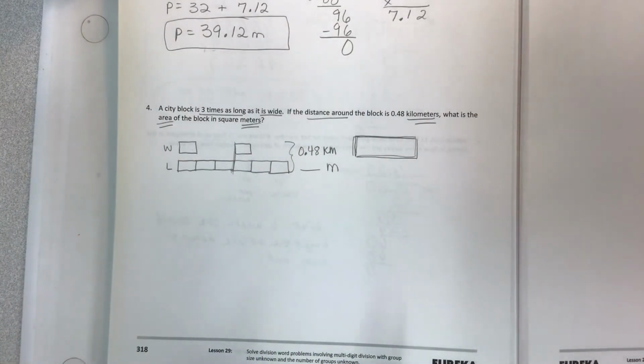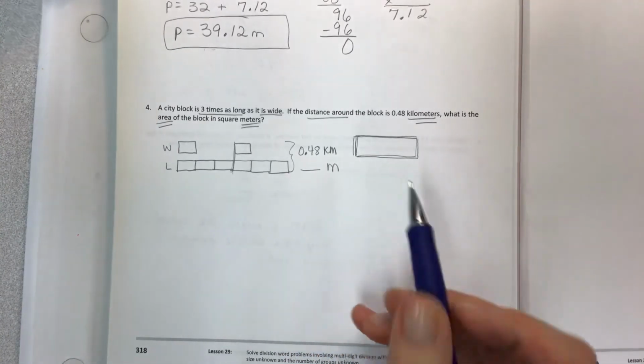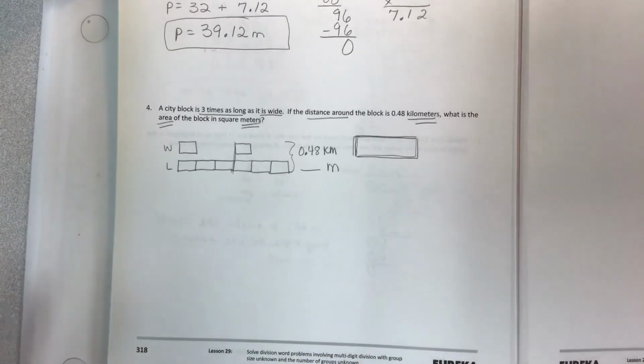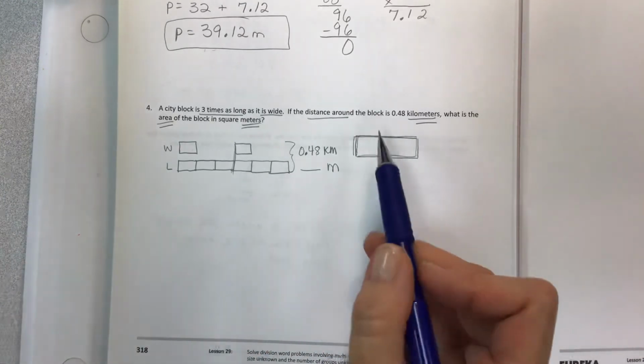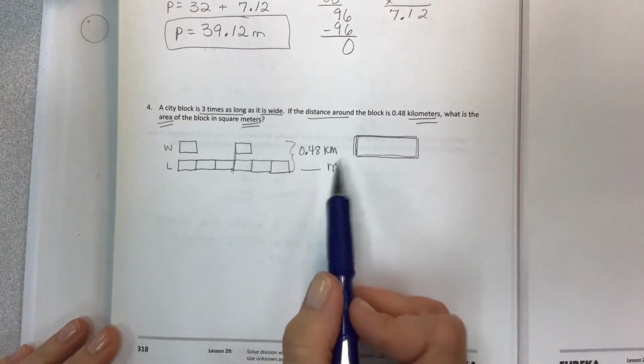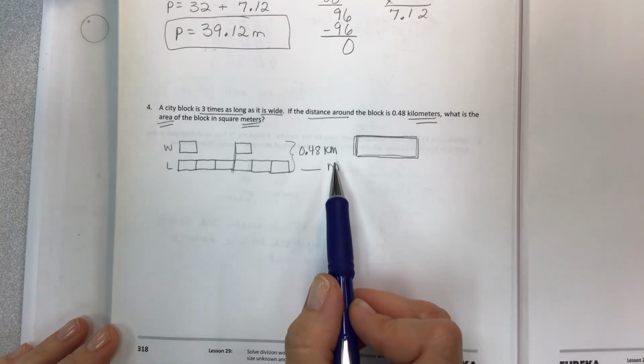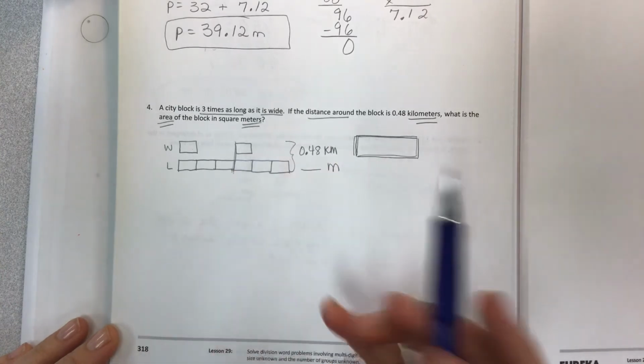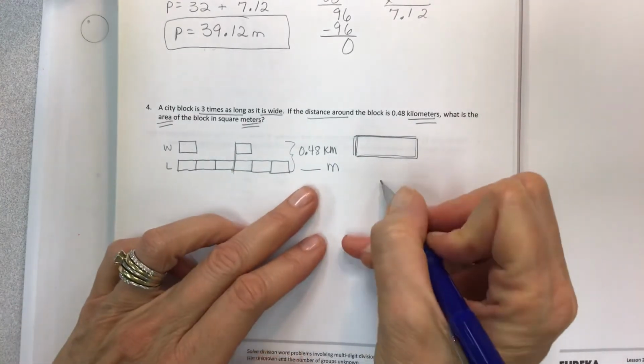So my favorite thing to do is to convert right away. I don't like to convert at the end. I like to convert at the beginning so that the numbers I'm working with are going to be correct all the way through, because when I was a kid, I would forget. I would do all the work and then I would label it kilometers and go, woohoo, I'm done. And then I'd get it wrong and I'd be like, why did I get it wrong? Because I forgot to convert. So let's convert right away.